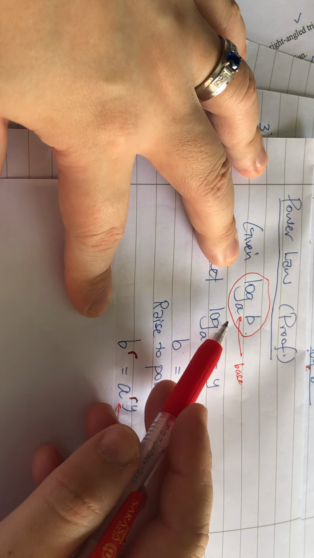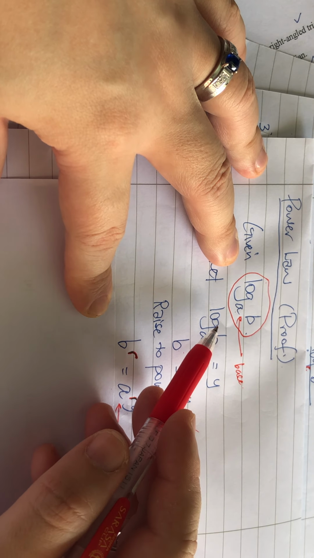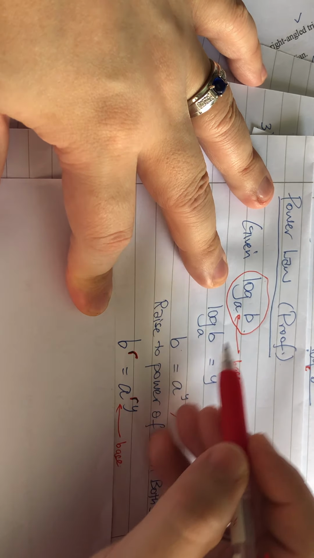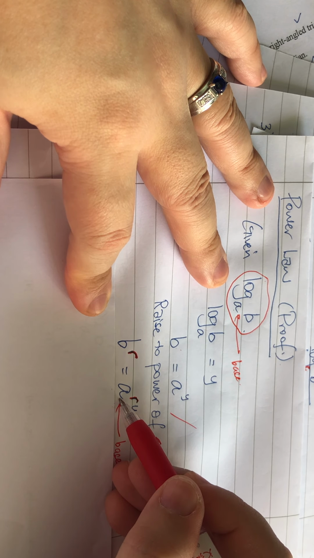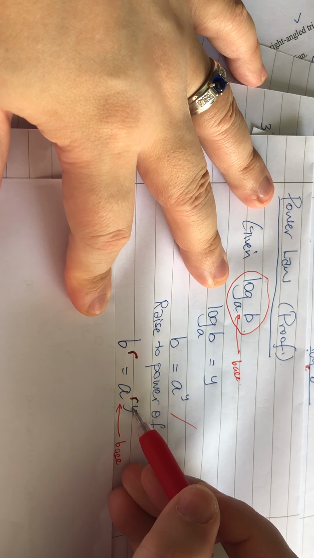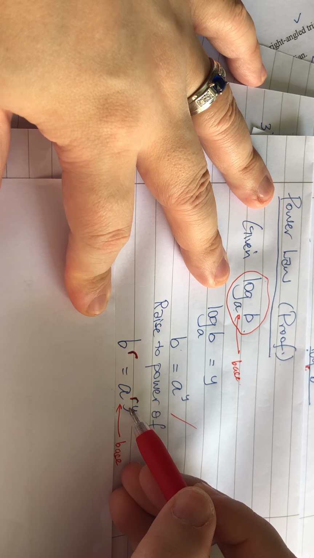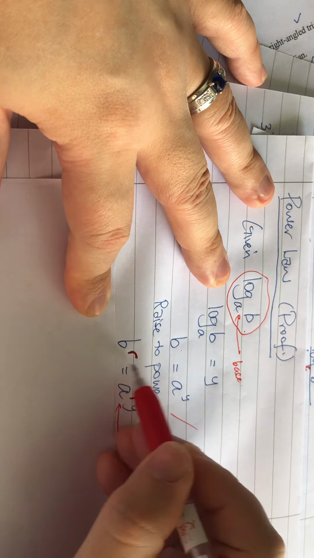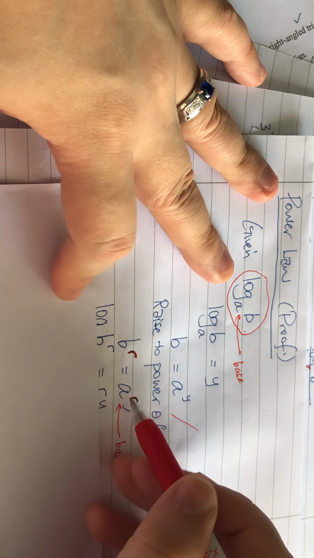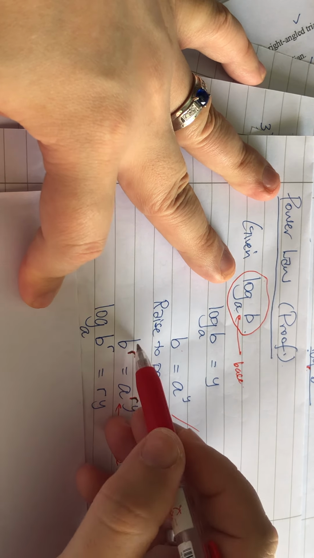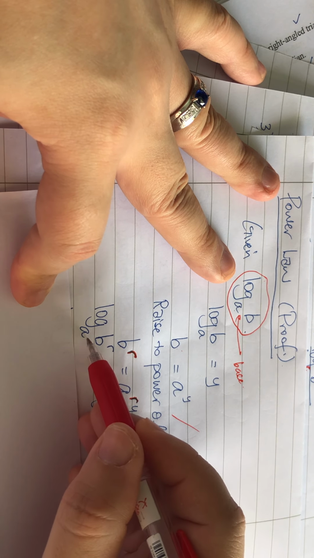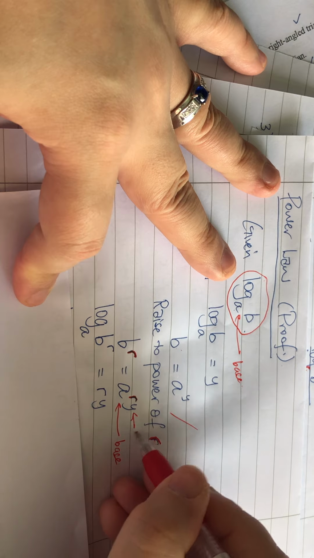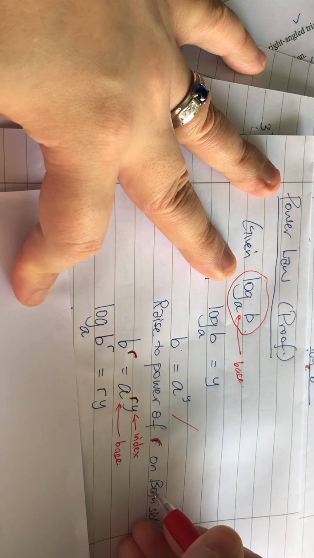So you see, when you do proving, you must really know what's going on. Don't blindly go and do. Your original base is a, so this must be your original base, and this is your index. So when you write it in logarithmic form, it must be log of this answer to base a, which is like that. Log of this answer to base a must be equal to the index. This whole thing is the index, correct?